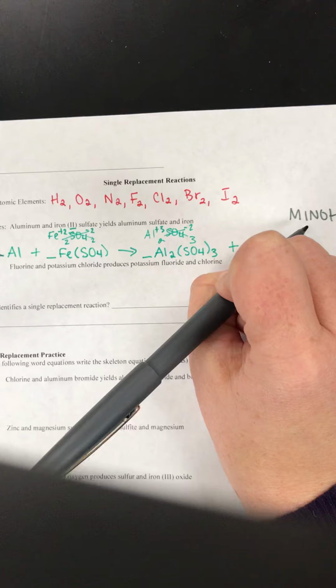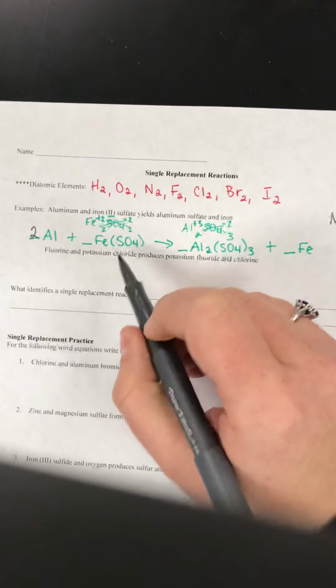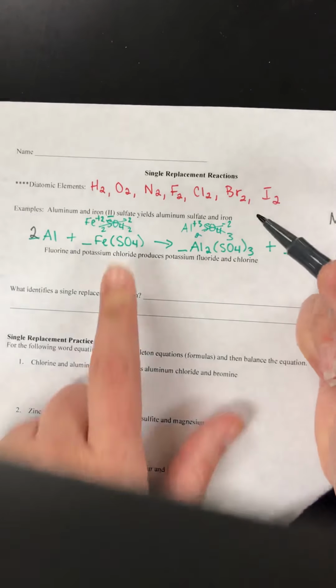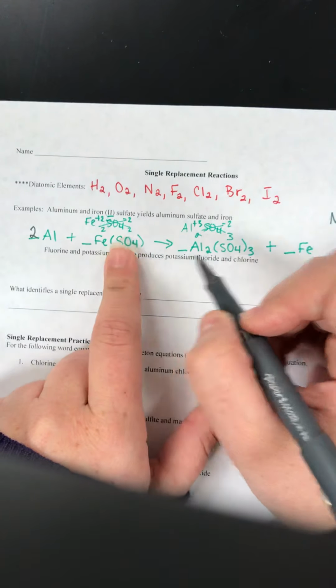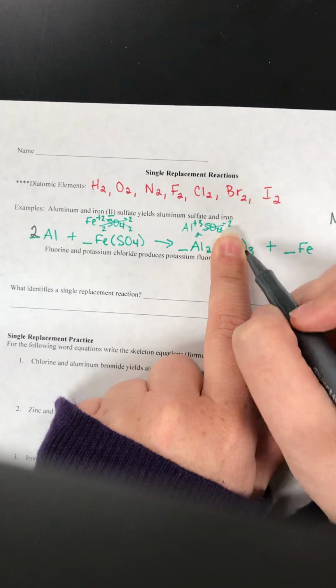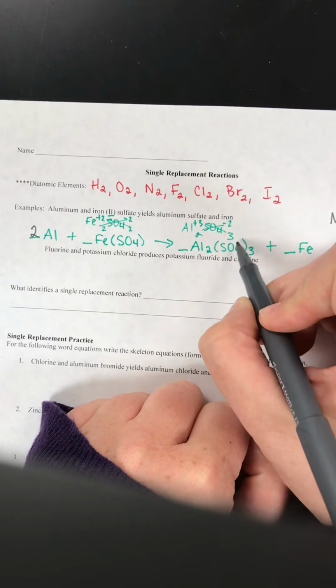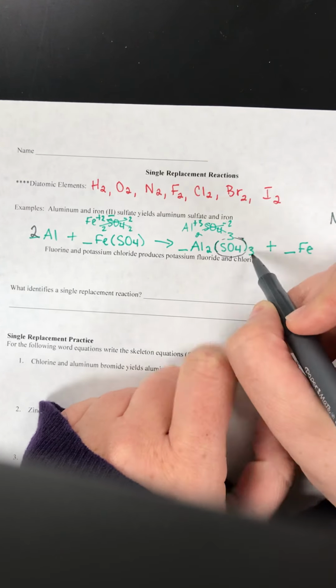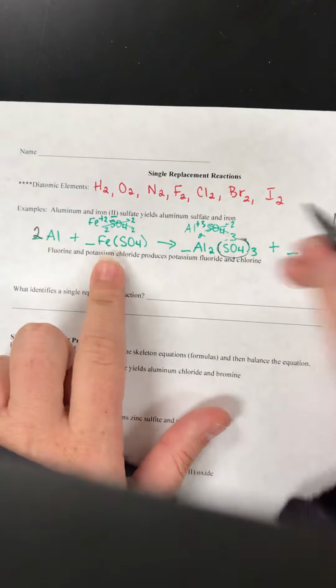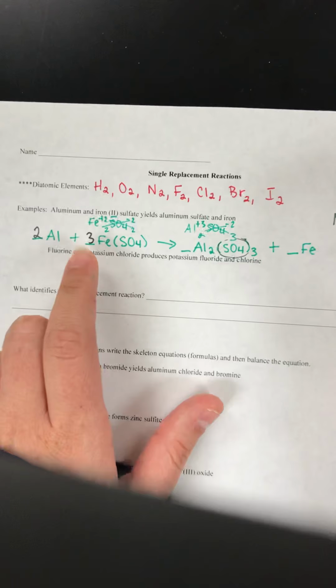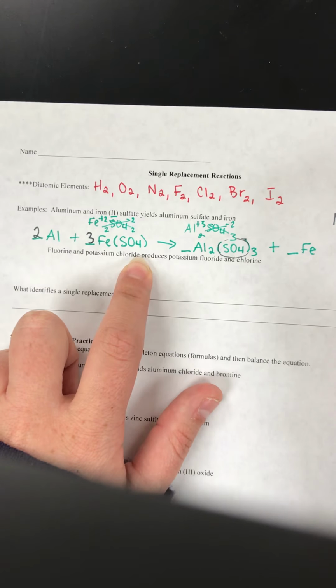Next would be ions. That's what the I in MINOH stands for. SO4, remember you're going to count it as one thing, and there's no number on the outside, so there's just one of them on the left. Over here, there are 3 SO4s. Remember, this is all one thing, so there are 3 of these. So 3 on the right, only 1 on the left. We're going to add a 3 in front. So there are 3 SO4s now.